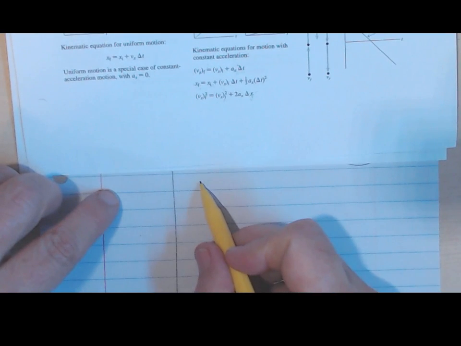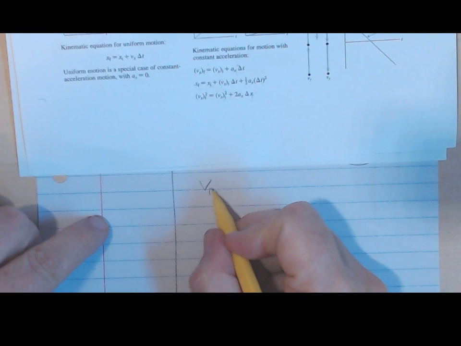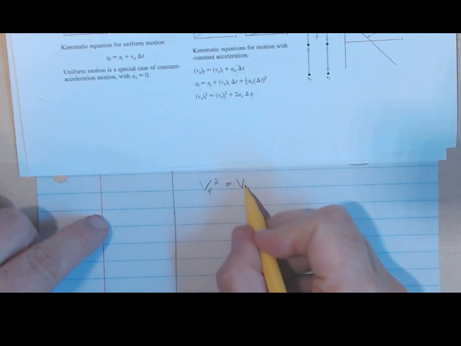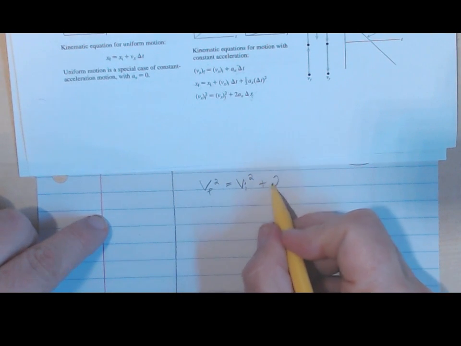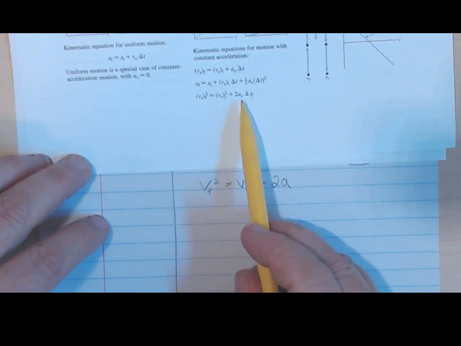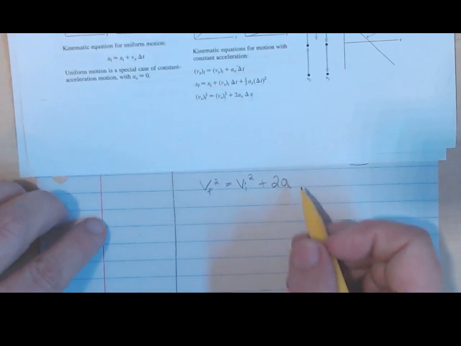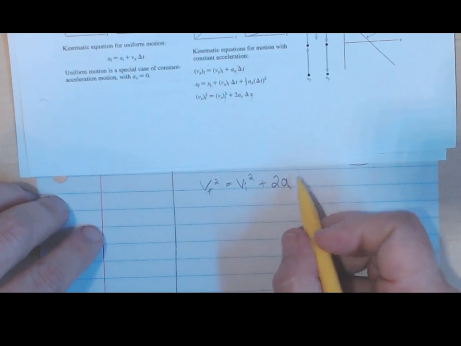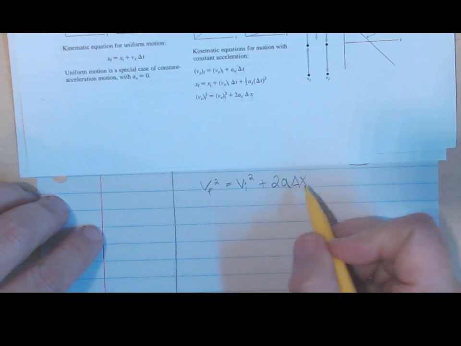So I have v final squared equals v initial squared plus 2 times my, now notice in this case this is where it gets really important. That's where the subscript x becomes important if I'm dealing on a ramp here. So 2 times the acceleration, change in distance.